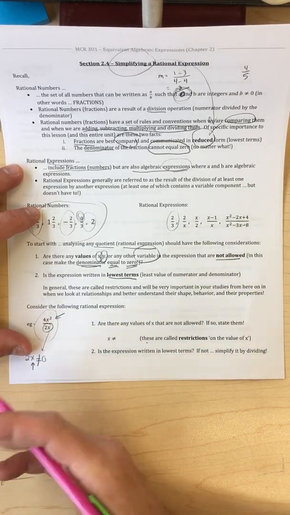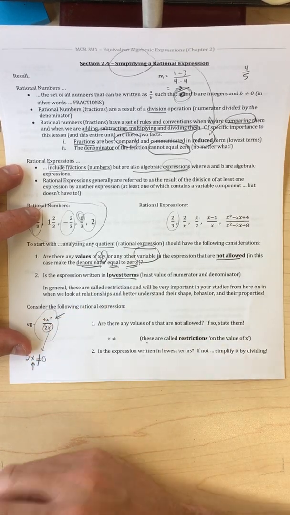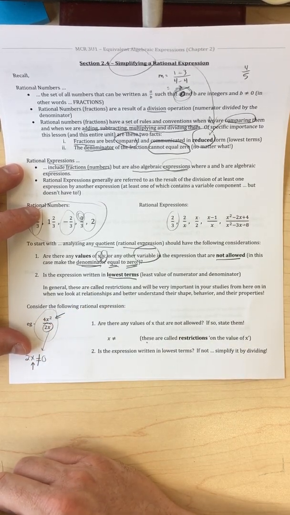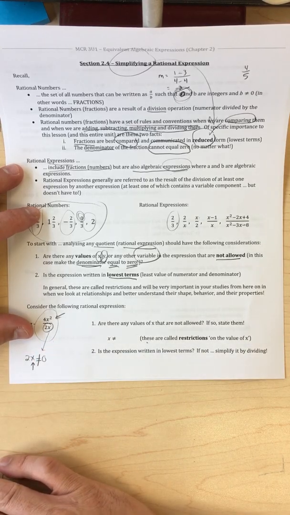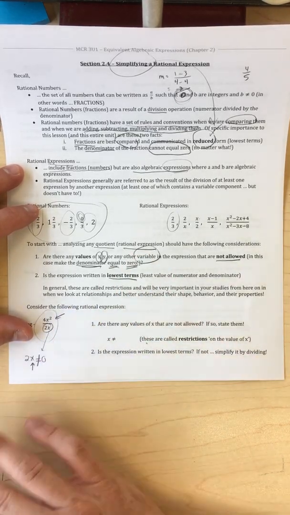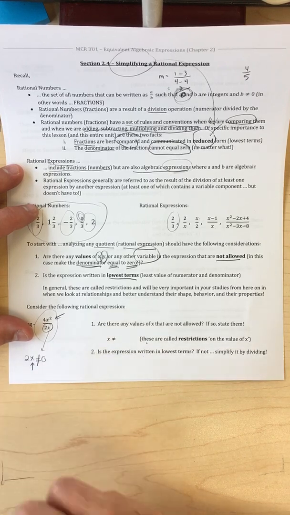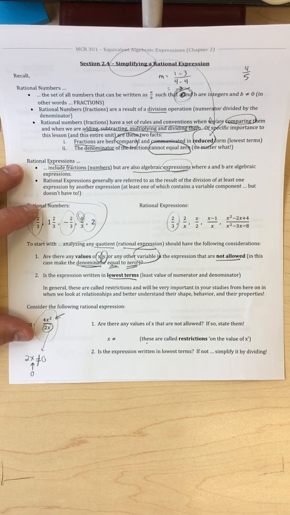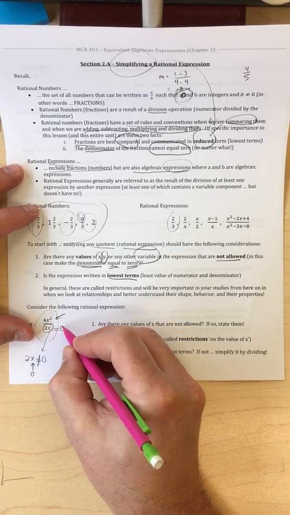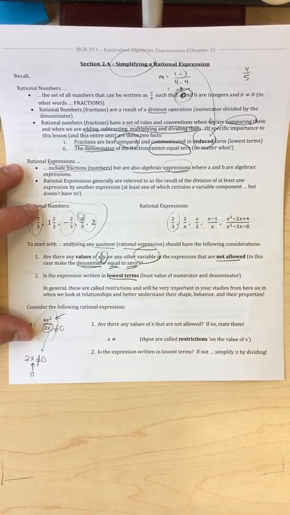Well, you may try some values, like x is 1. That's cool. 2 times 1 is 2. That's not 0. Nice. Okay, what about 2 times -1? Still negative numbers. -10, +10. Try them all out. All of them are not 0. However, if I put in a 0 for x, 2 times 0 is 0. We can't have that value because we can't have a denominator that equals 0. That's not allowed to happen.